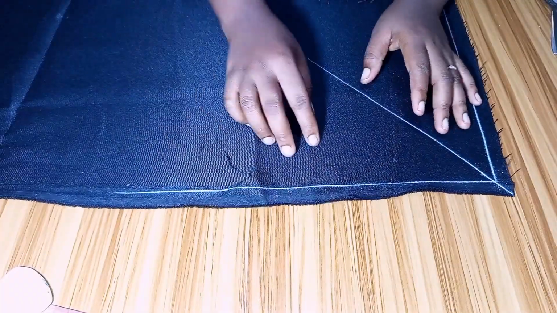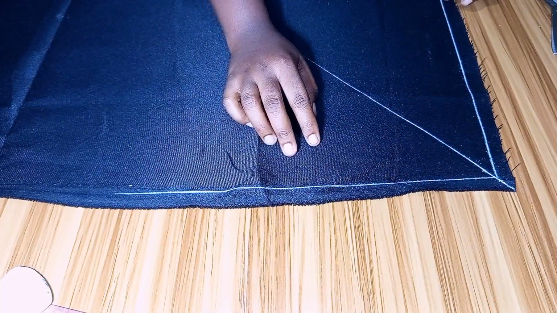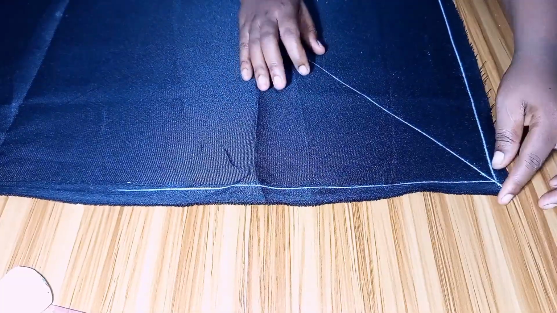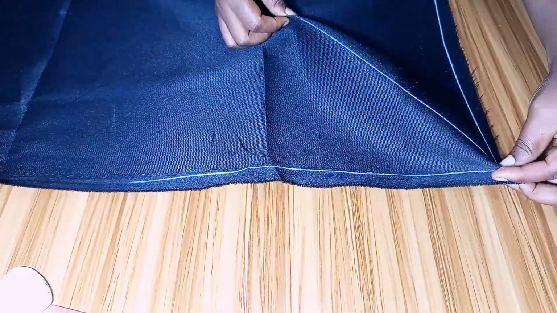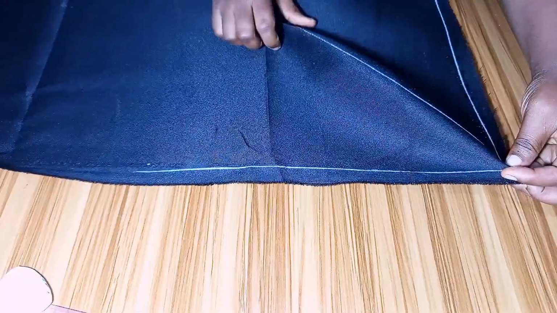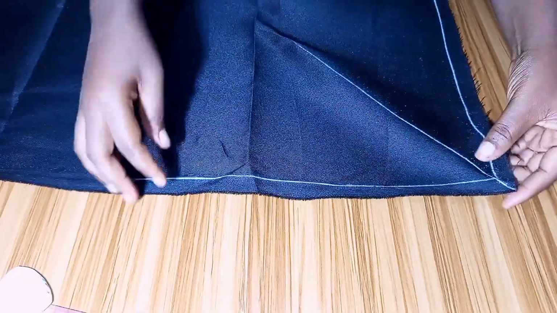Now, let's talk about the bias. The bias runs at 45 degrees between the lengthwise grain and the crosswise grain. This direction stretches the most. So let's see. If you cut a fabric on bias, see, it will stretch. It stretches the most. But this doesn't stretch. This has little stretch, but this stretches the most.